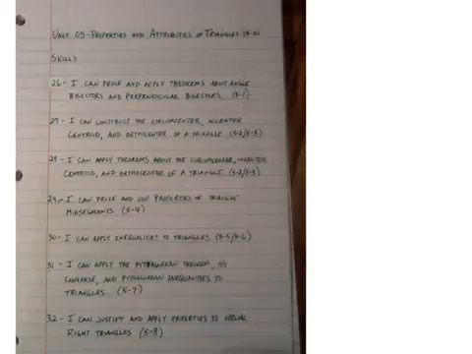Hello and welcome to the lesson on skill number 28. Geometry Unit 5, skill 28. I can apply theorems about the circumcenter, incenter, centroid, and orthocenter of a triangle. In the last lesson we learned the four centers of a triangle and how to construct them. And in this lesson we're going to learn theorems about the centers of a triangle.